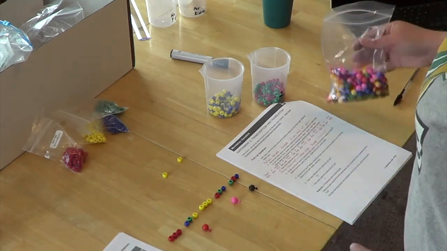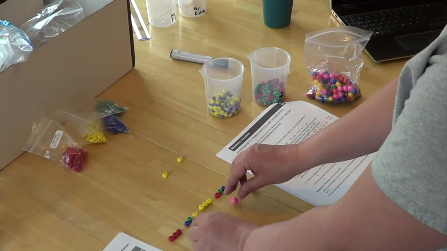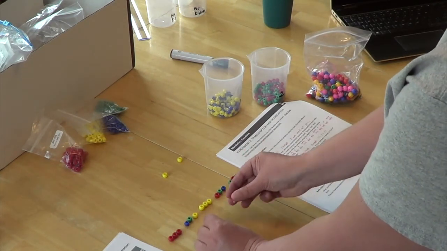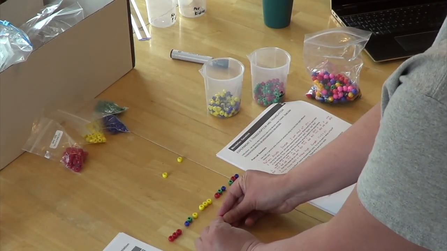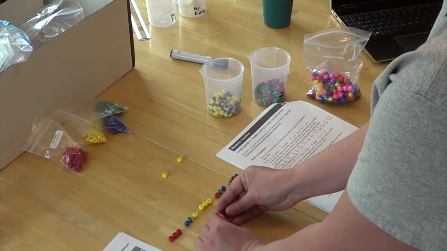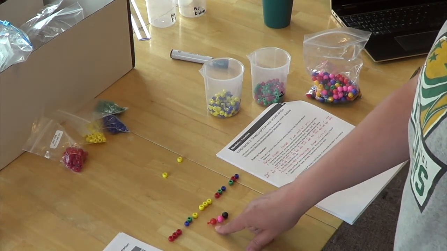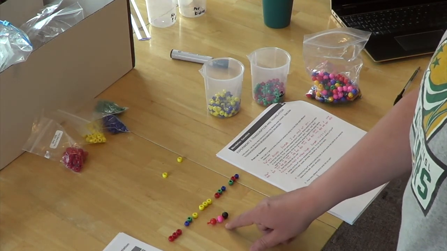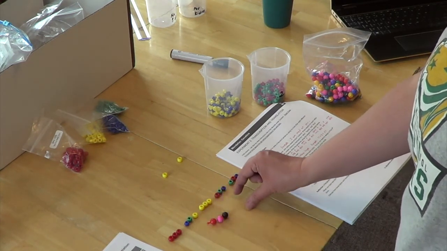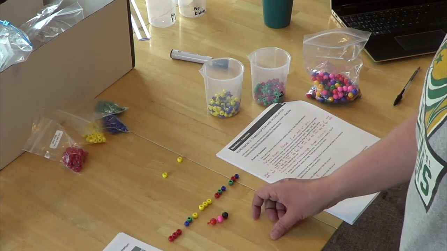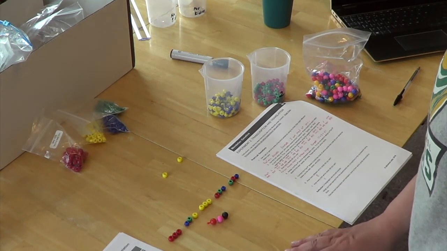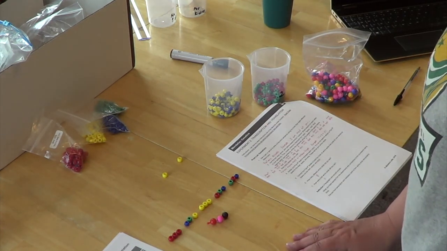What you will end up doing once you complete your sentence is connect these, and you'll have a chain of amino acids. So this is one amino acid, the second amino acid, and the third. Eventually these build together to make a protein. And that's pretty much it.